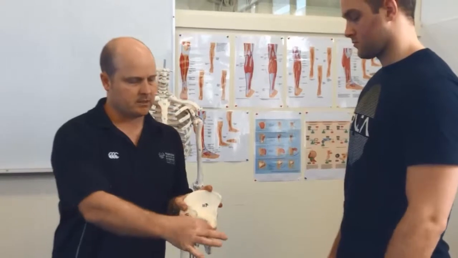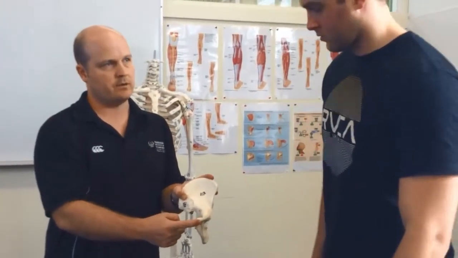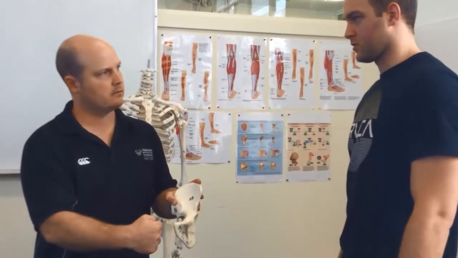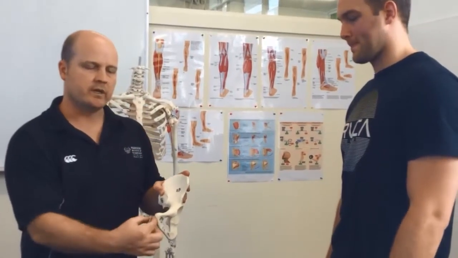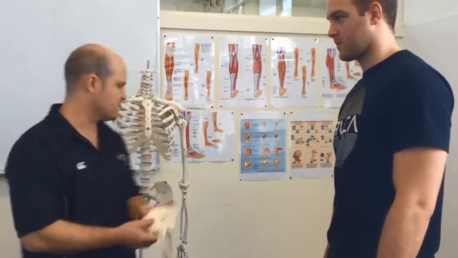Then what's this bone? Pubic bone. What bone does this articulate with? The other pubic bone. And what joint is formed there? Pubic symphysis. Gorgeous.